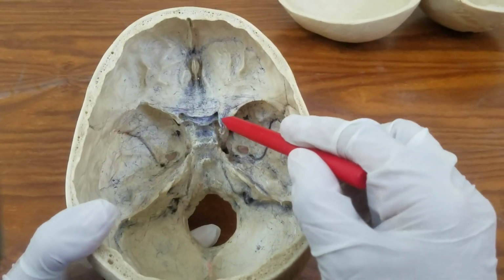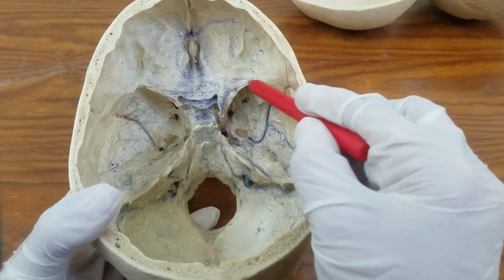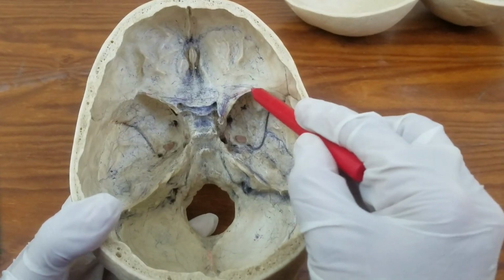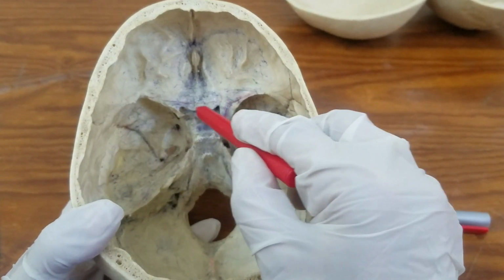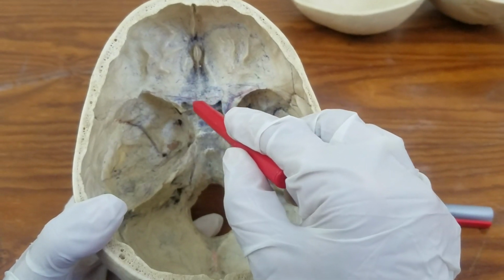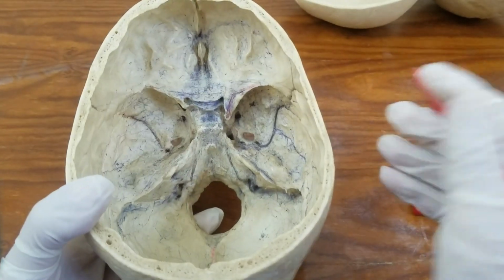So three parts of the bone form its posterior boundary: the lesser wing of the sphenoid, the anterior clinoid process, and the anterior margin of the sulcus chiasmaticus, which is also called the jugum sphenoidale.